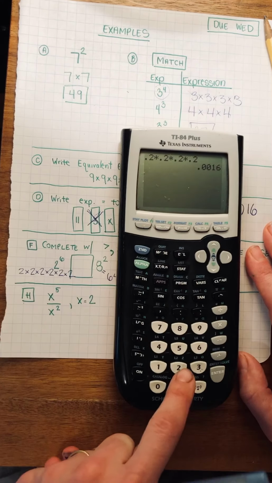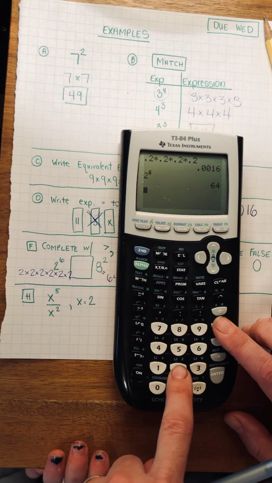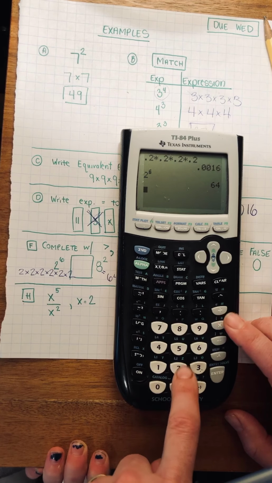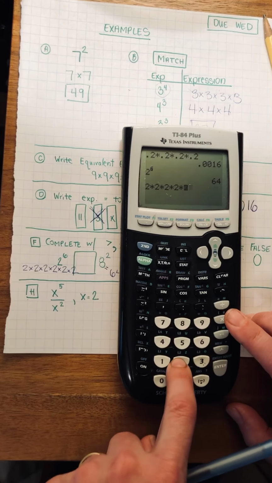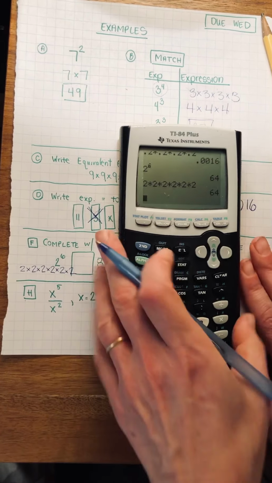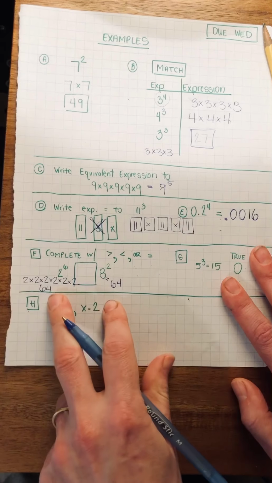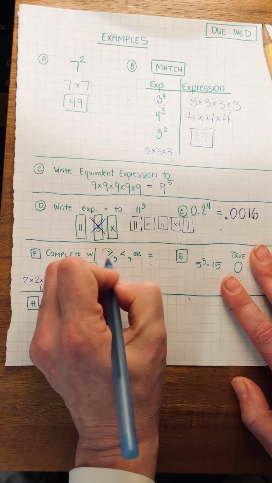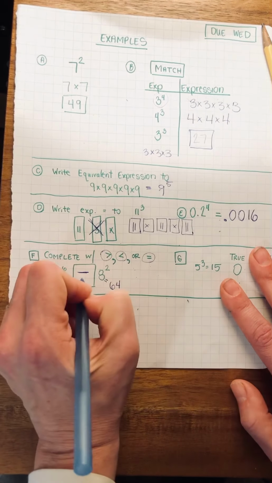Can I do that? 2 to the 6th. Okay, let's make sure we can do that if we don't have an exponent key. Can I do it? 1, 2, 3, 4, 5, 6. Okay, 64. So they're both 64. So if we're choosing these, and these are just a drop-down menu, it's going to be the equal sign.